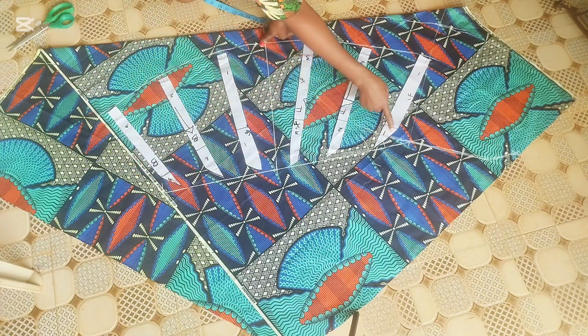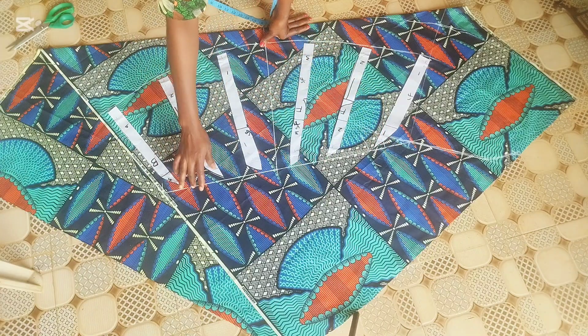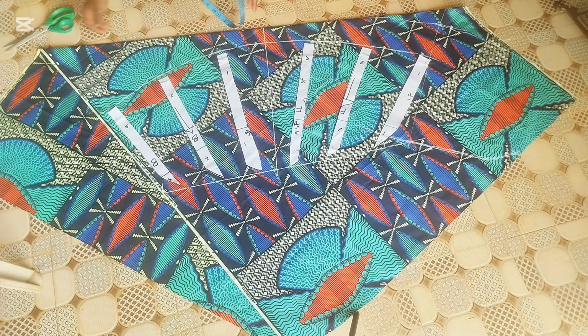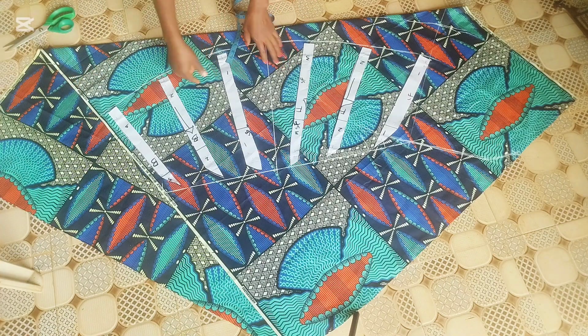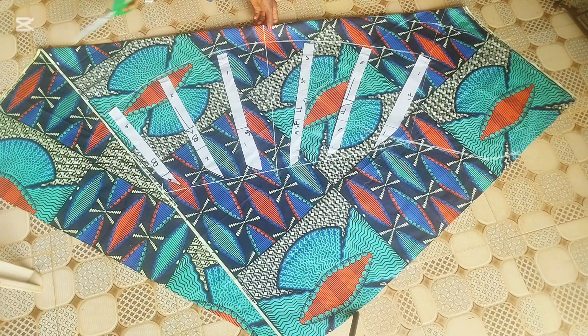Remember, there's no joining on the side. The joining is only going to be on that part. Okay, so that's what I indicated with that middle choking that you can see there. So I went ahead and added my sewing allowance both on the upper part and the down part as well.